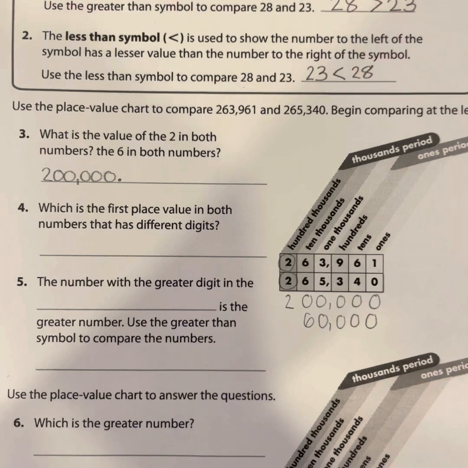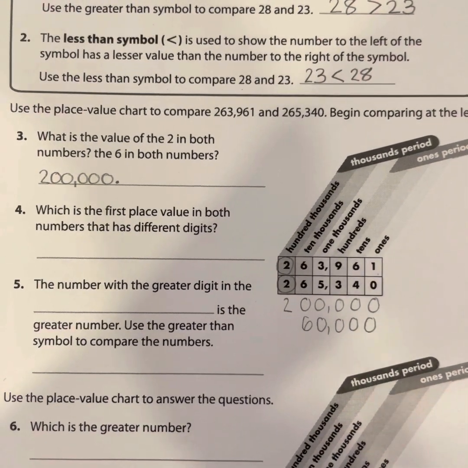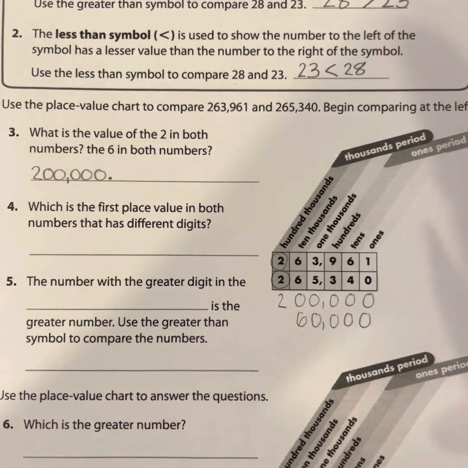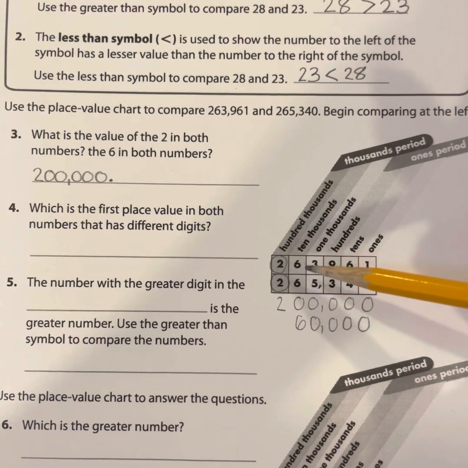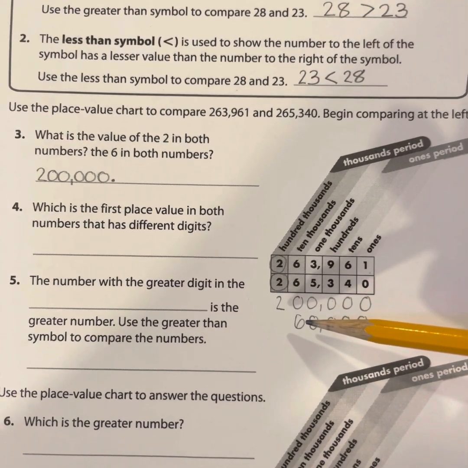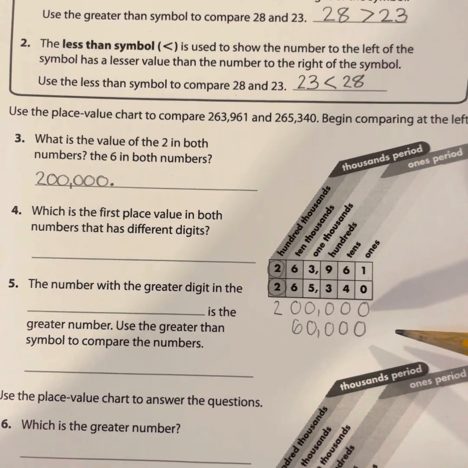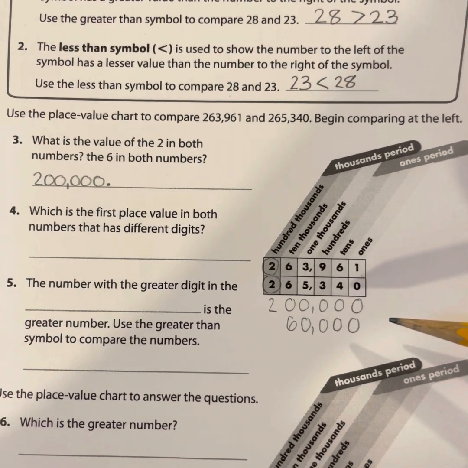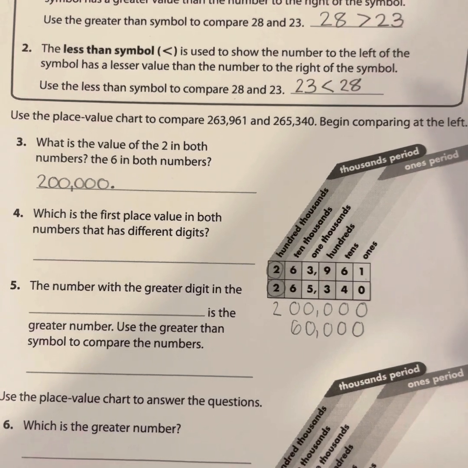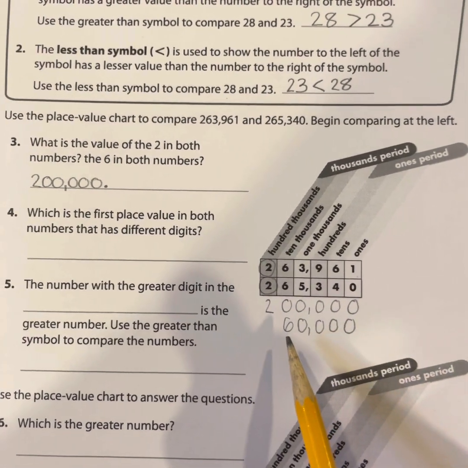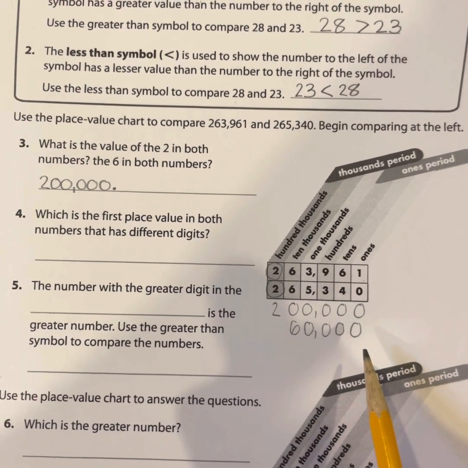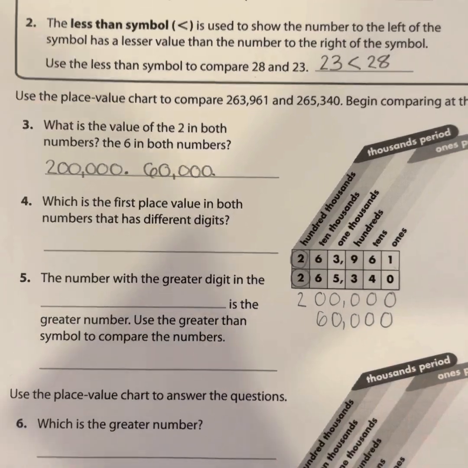Then it asks you what is the value of the 6 in both numbers. So again, if you drop that 6 in its place value, we know it's in the 10,000s place, and everything else to the right beside it, you're going to turn them to zeros. You'll see that the 6 is worth 60,000. So go ahead and write 60,000 on the line.